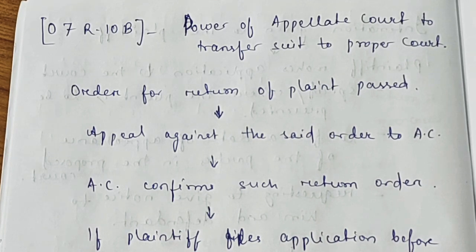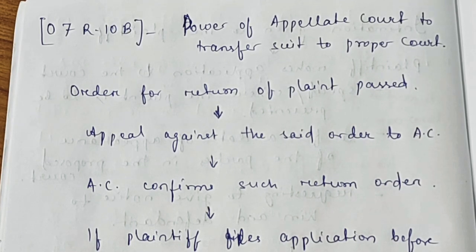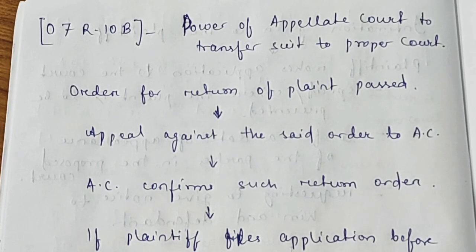It says power of the appellate court to transfer suit to the proper court. Suppose it is a case where the court is returning the plaint and the plaintiff is not making an application but is appealing against the order of returning the plaint. Then what are the powers of the appellate court? Suppose an order for return of the plaint has been passed, and an appeal against the said order has been filed to the appellate court by the plaintiff. Then the appellate court confirms such order, that means it confirms the return of the plaint.